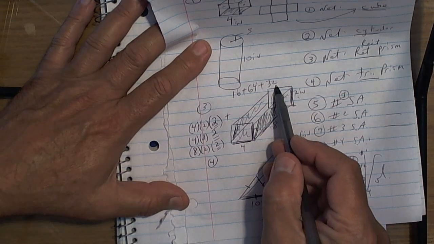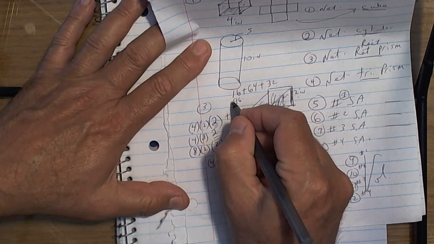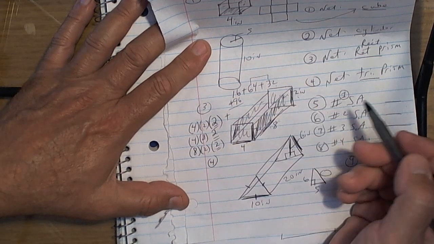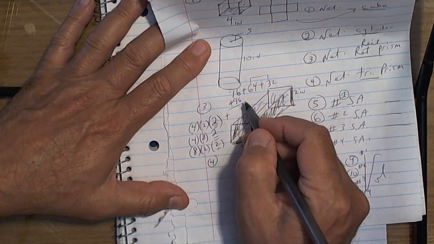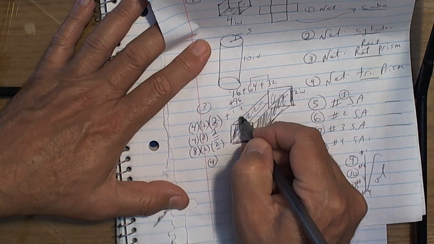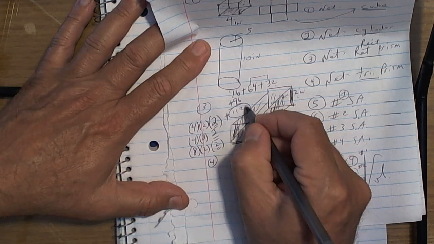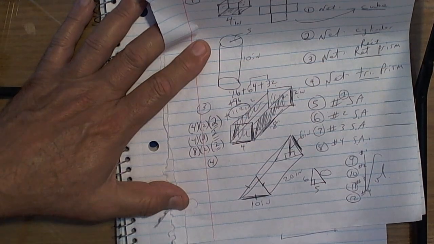So this looks like 96 plus 16. I added these two up in my head. It looks like 112. So 112 square inches is what I put for that.